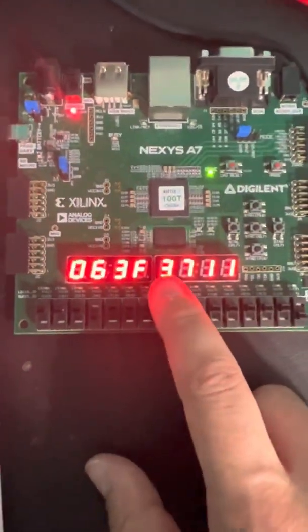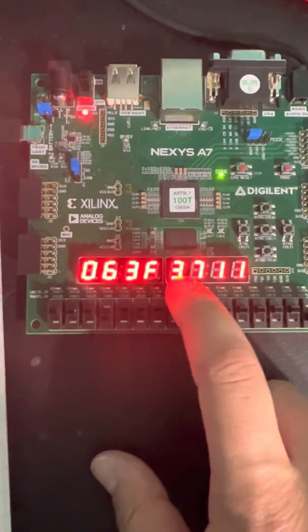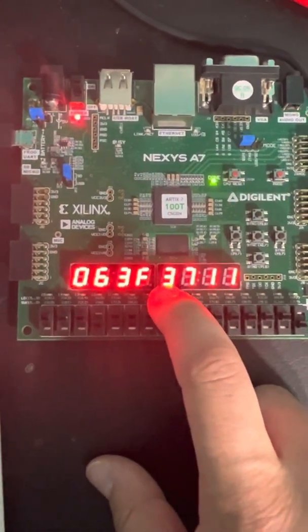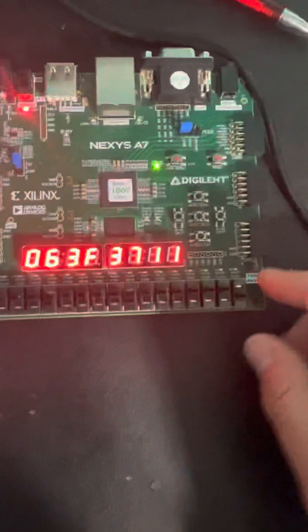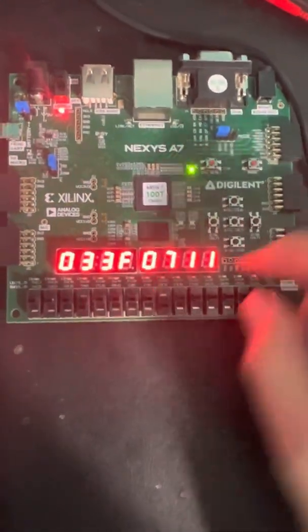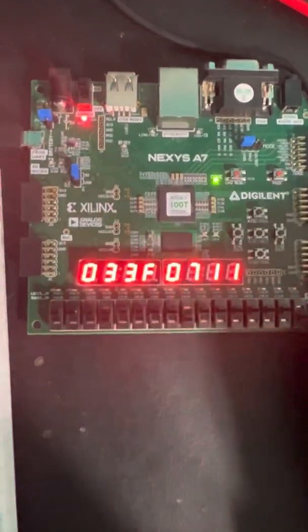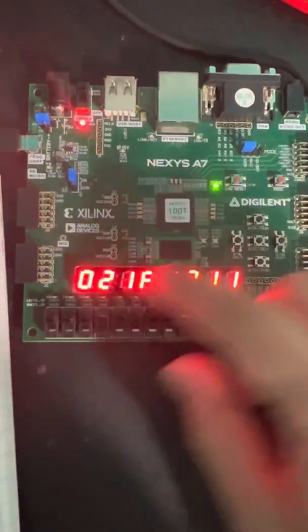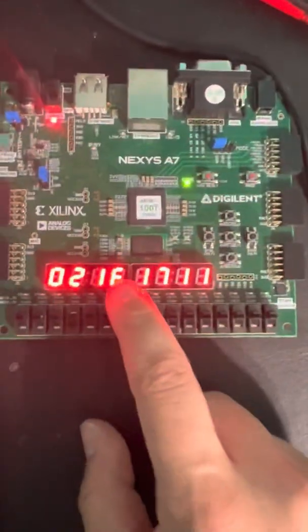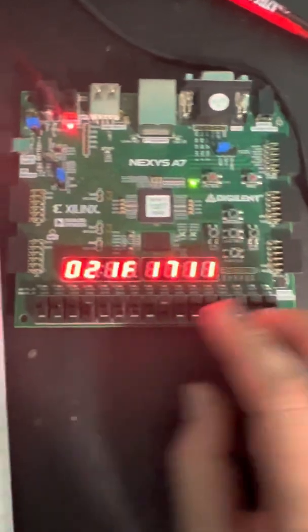So as I said before, our ALU is set to addition mode. So here we have 3 plus 3, which is 6. A little bit faster. Here we have 3 plus 0 is 3. 1 plus 1 is 2. Okay, so the addition is looking good. The barrel shifter is looking good.